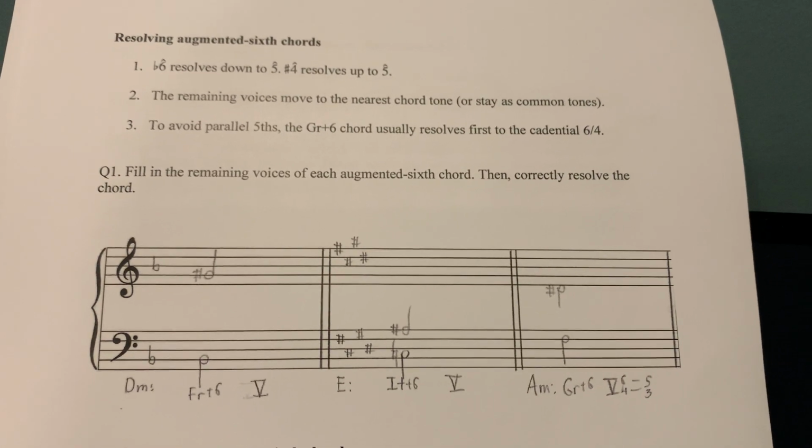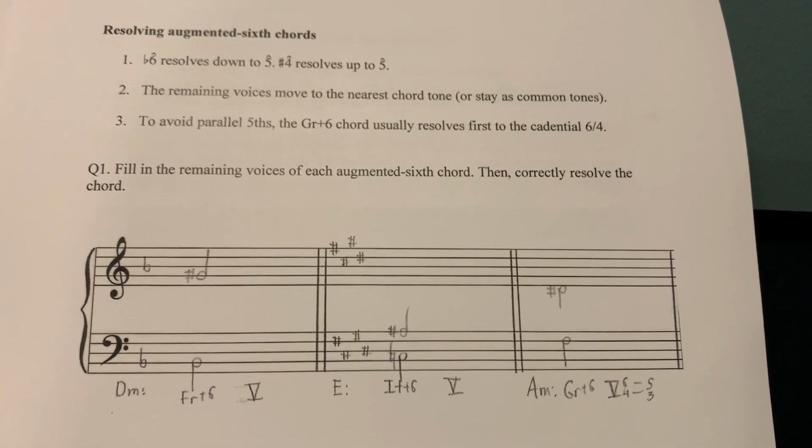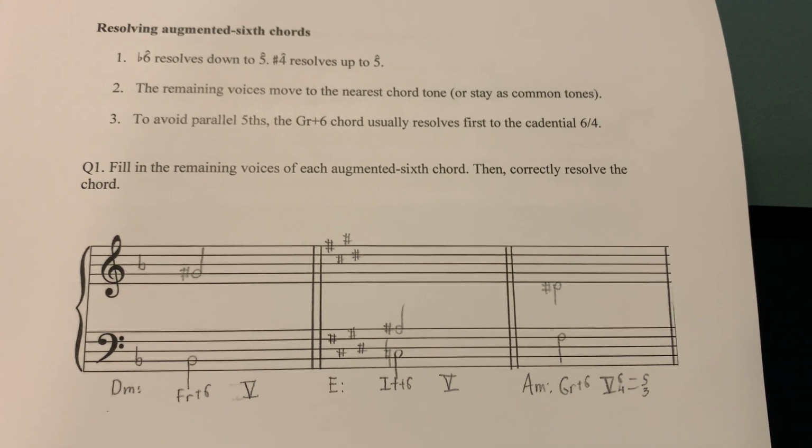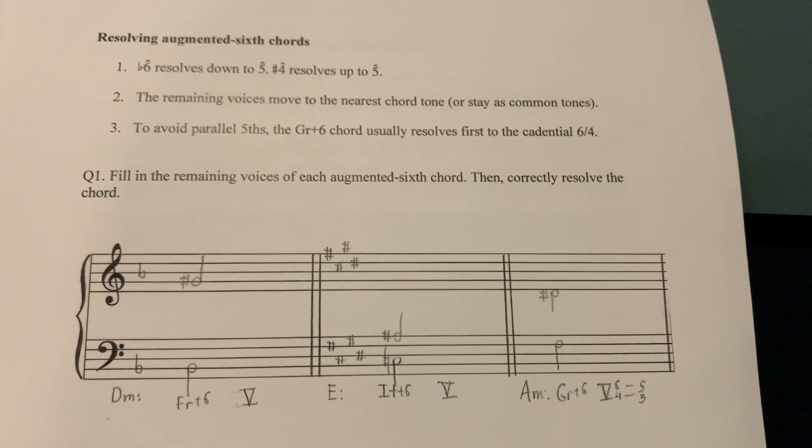So pretty simple as far as resolving them. Just take the flat 6 down, the sharp 4 up. Everything else is usually easy to do because it's just kind of common tones or moving by step.